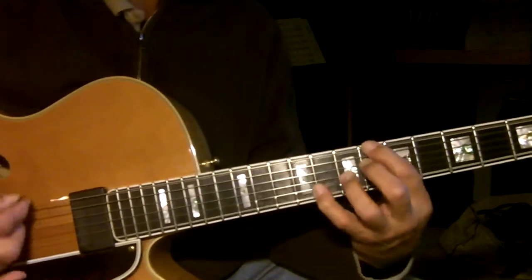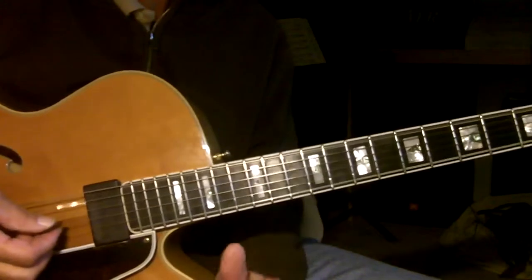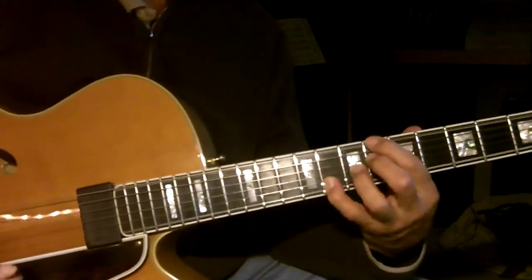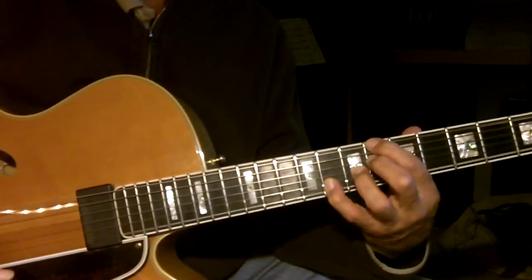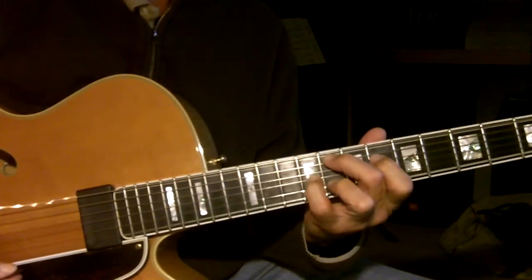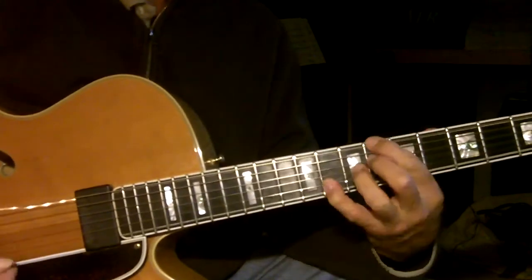and it's almost like a modal concept. A modal interchange. There's a million ways to get to it. The main point is I'm going to use that. Once I imply that I'm pulling from F melodic minor, I don't think F melodic minor, I just think it's that.